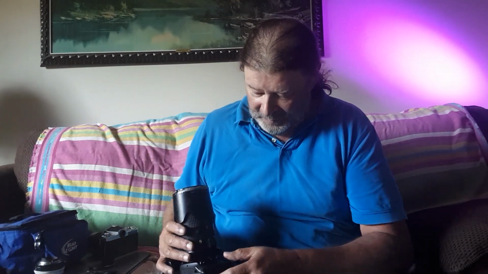But I wanted to show you how you can make this camera act a lot like this one. I'm going to start out with taking off this stabilized autofocus lens. It's totally high tech compared to any of this stuff.